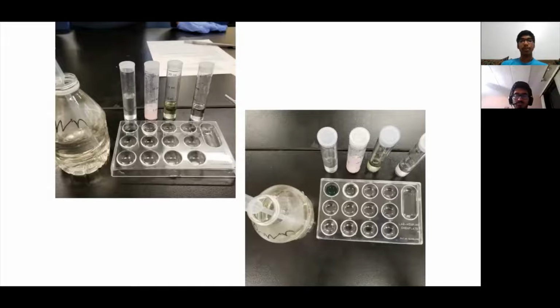And for phosphorus, the green color is darker in this sample, so that means that there's greater phosphorus presence. And the sulfide sample, even though it looks clear, in the beginning it had turned blue for an instant, which means that a small quantity of sulfide was present in the test.